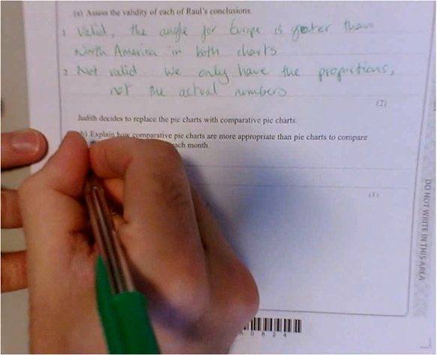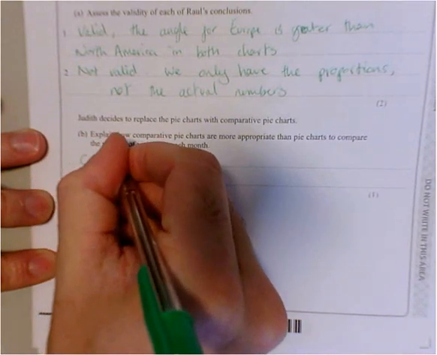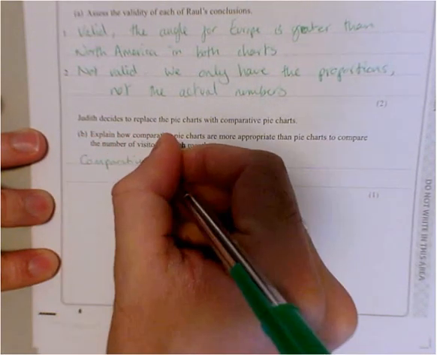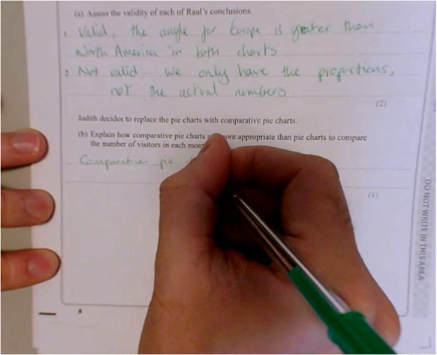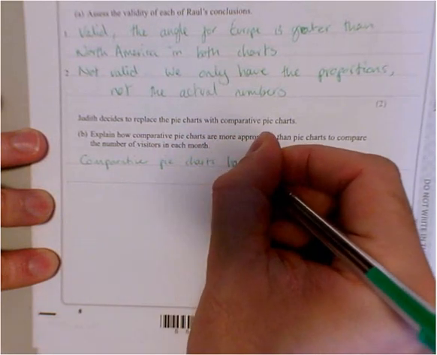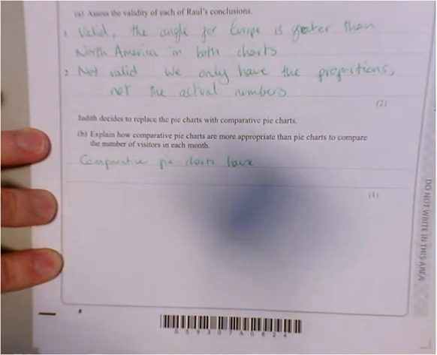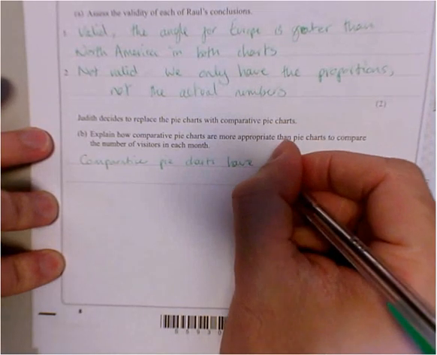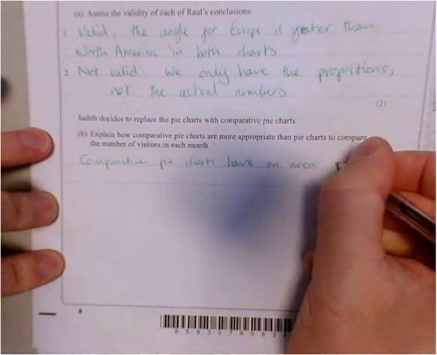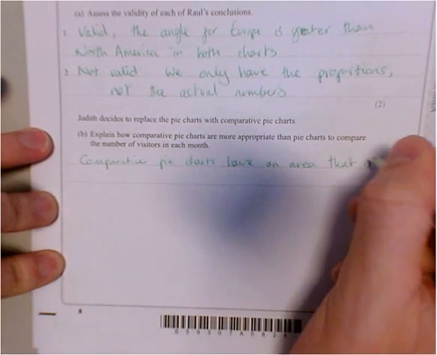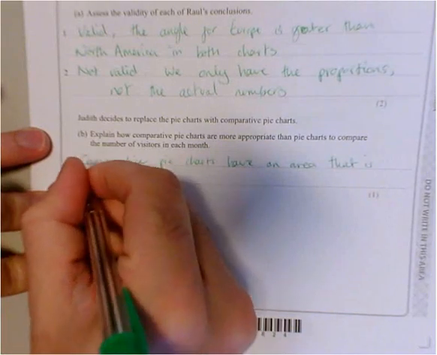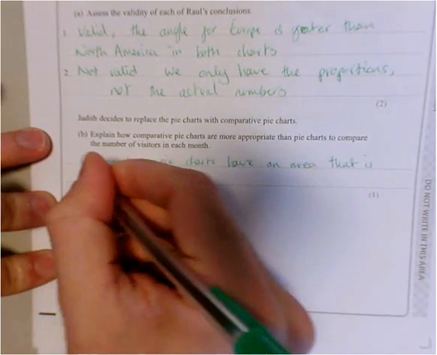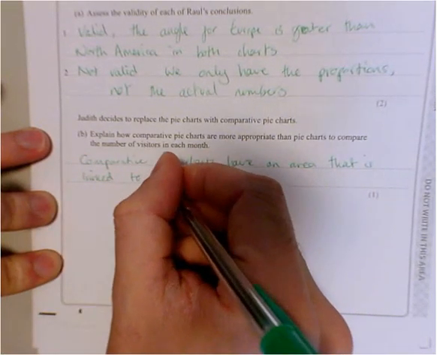So, comparative pie charts have an area that is linked to its frequency.